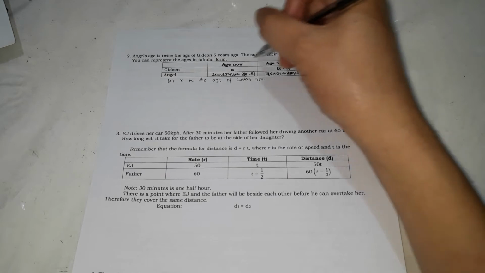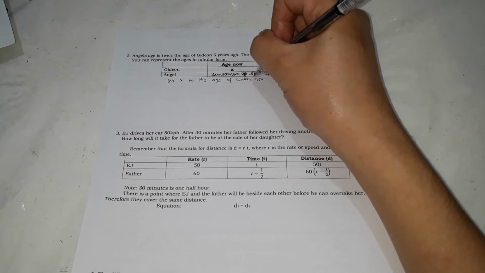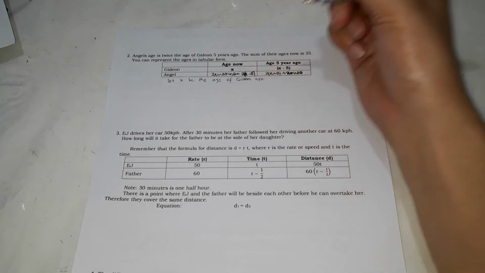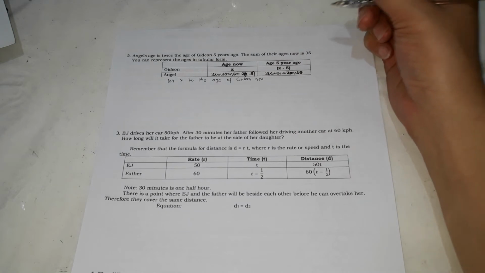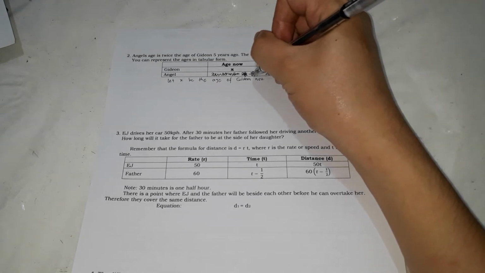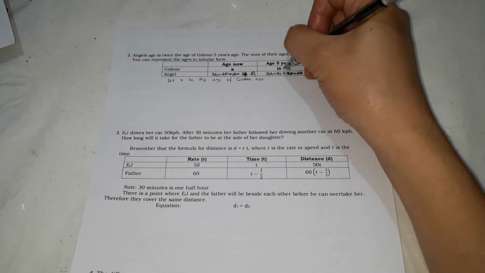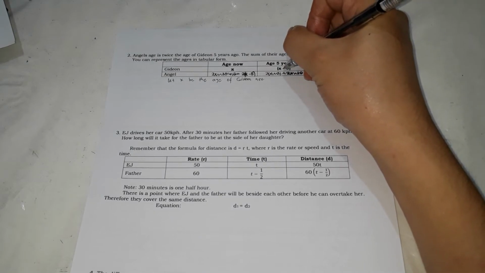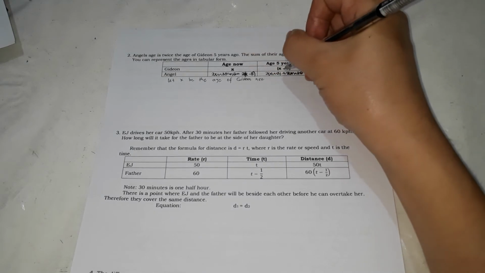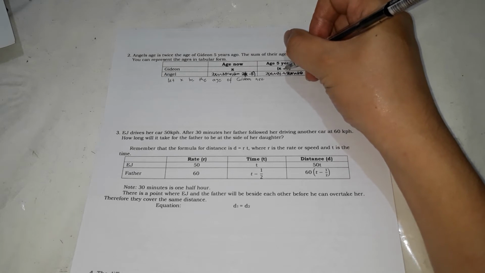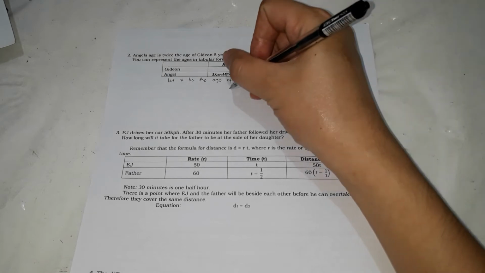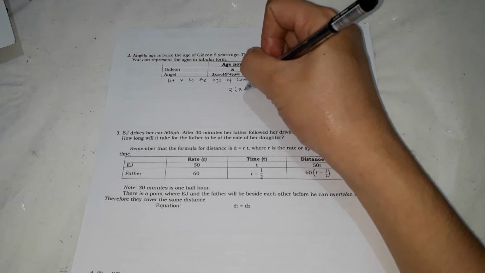So times 2 niyan, edad niyan ni Angel ngayon. So 2 times x minus 5 is the age of Angel kasi times mo ito siya ng 2 kasi twice daw nito. So the age of Angel now is 2 times x minus 5.